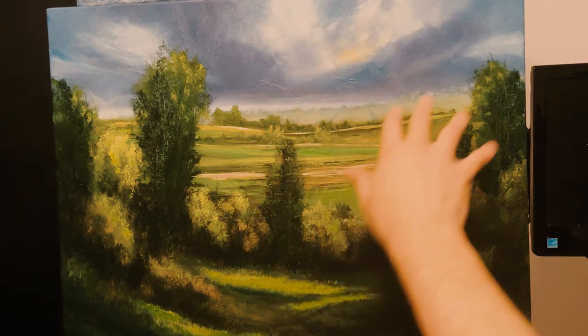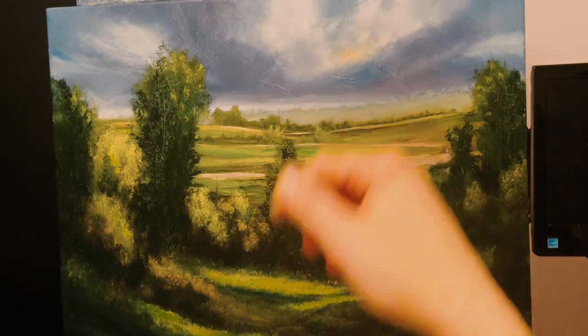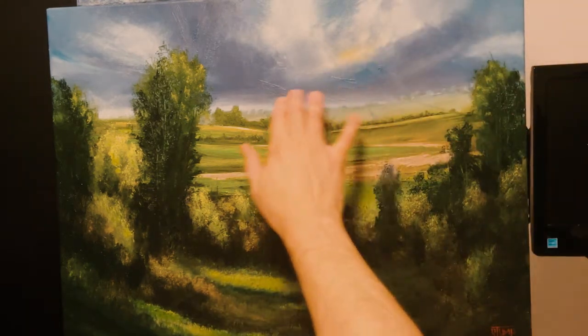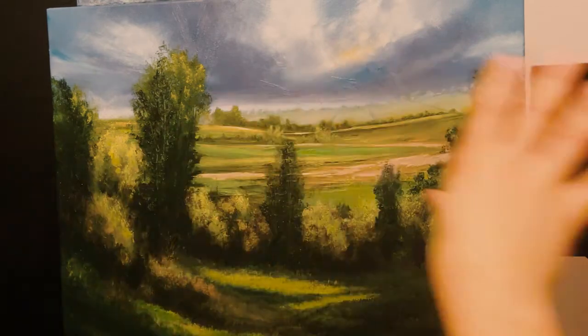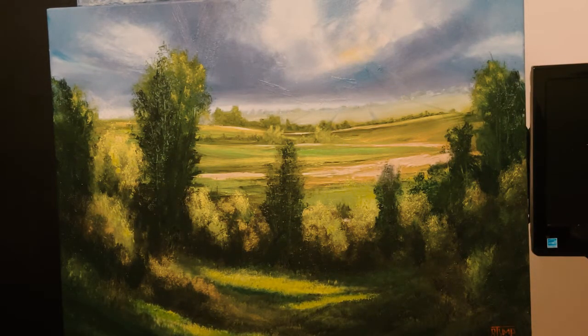Remember, depending on the paint that you use, the opacity of the paint is going to determine how much you need to thin it down. The more transparent paints that you have, the better off your glazing is probably going to be. And you can build up glazes. You don't have to do just one layer of glaze. You can put this on, let it dry completely, and then put on more if you want to put on more glazes.